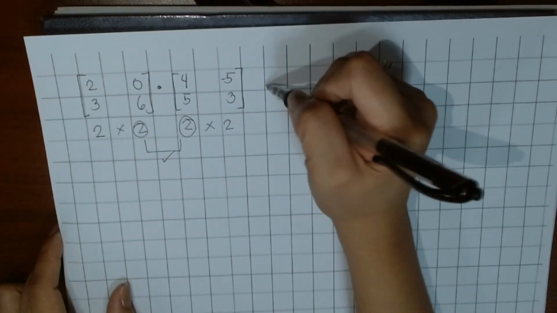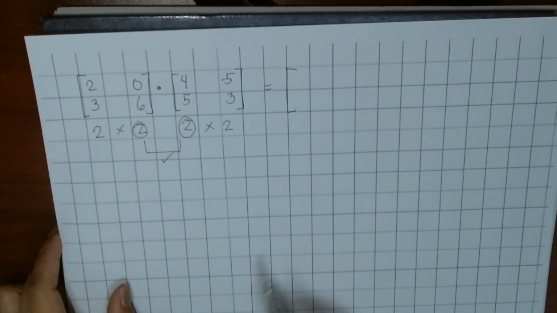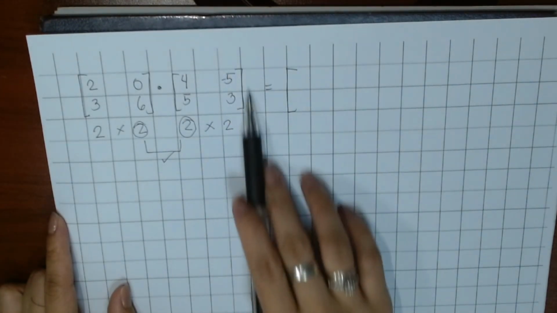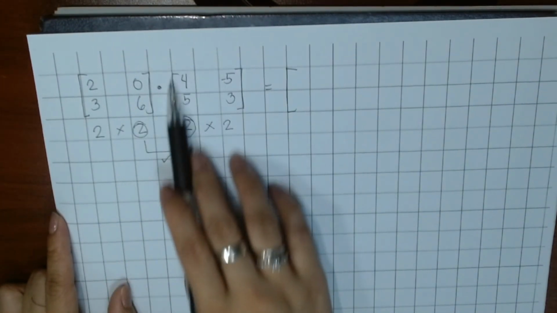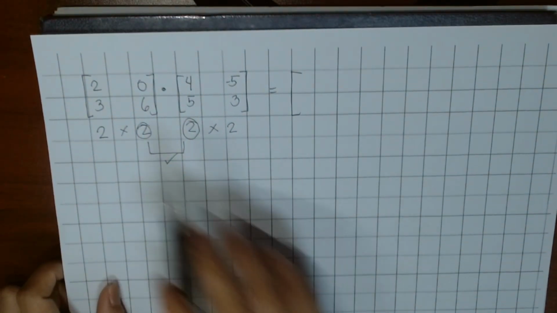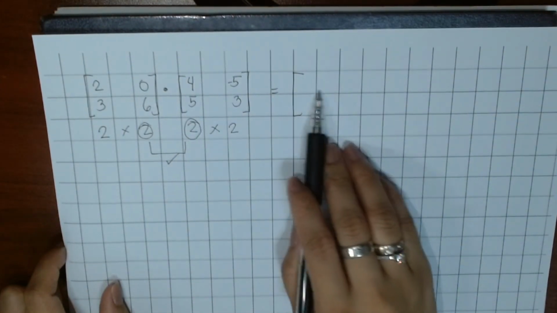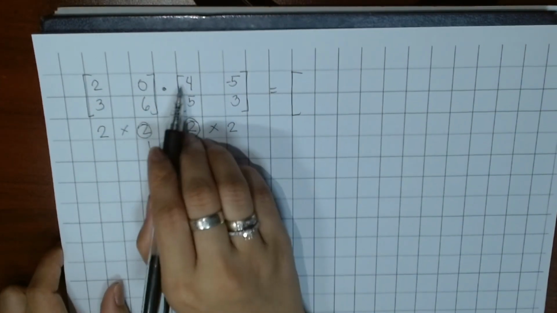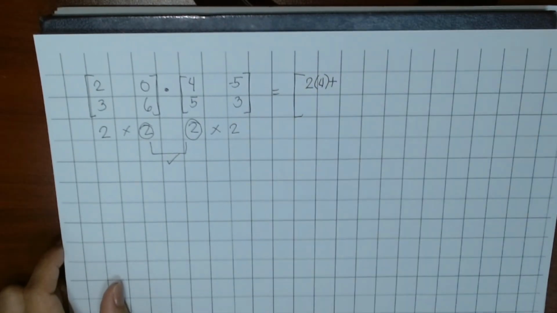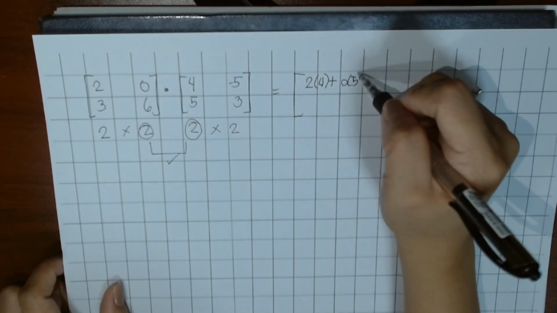The first thing we do is to identify our rows and columns. So the process is, we have to multiply the rows to each column. Same with the second row to every column. So now let's do the operation. We have first row to column 1, and we put it in row 1, column 1. So there you go. 2 times 4, plus 0 times 5.